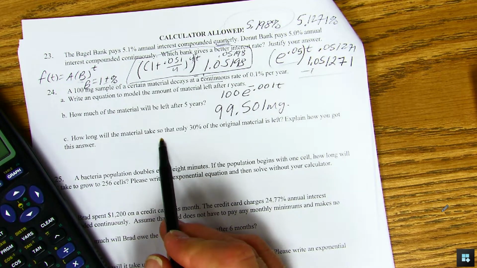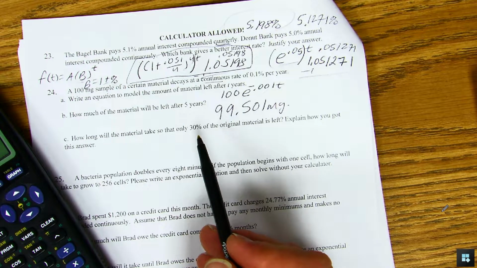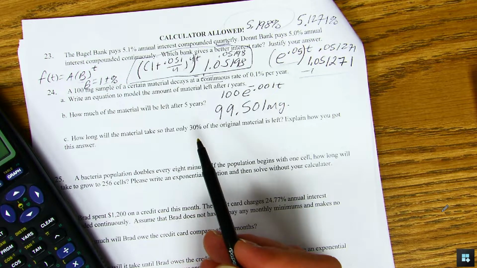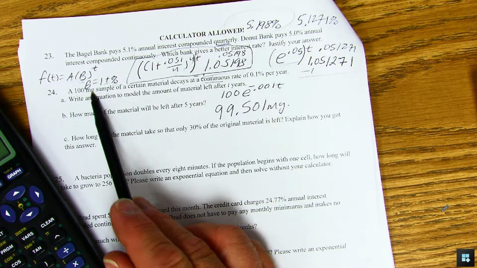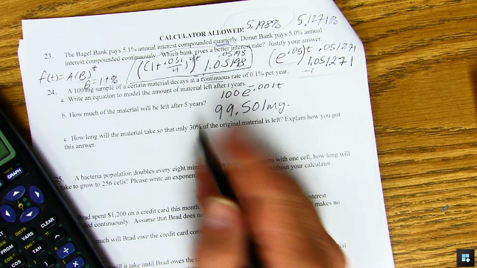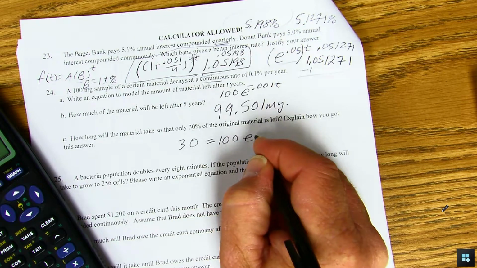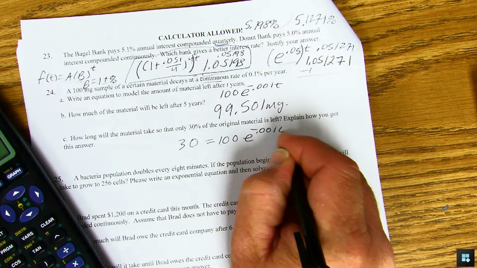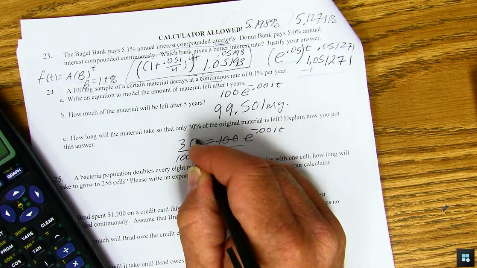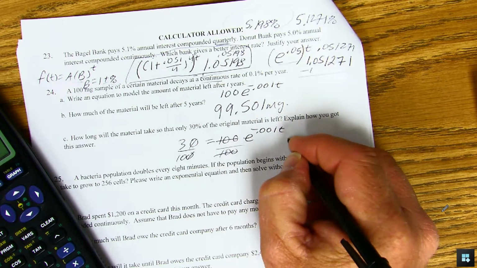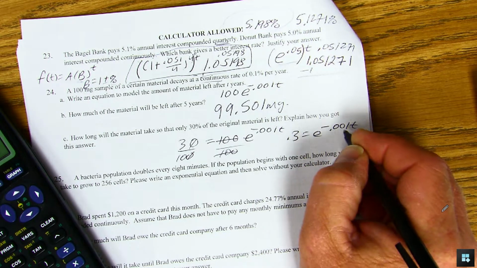How long will it take for the material so that there's only 30% left? Well, if I look at it, I started with 100 milligrams. 30% of 100 milligrams would be 30. So the question is, when will 30 equal 100 e to the negative 0.001 t? Divide by 100. This is 0.3 equals e to the negative 0.001 t.